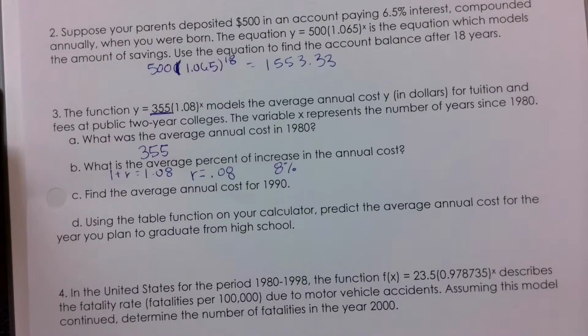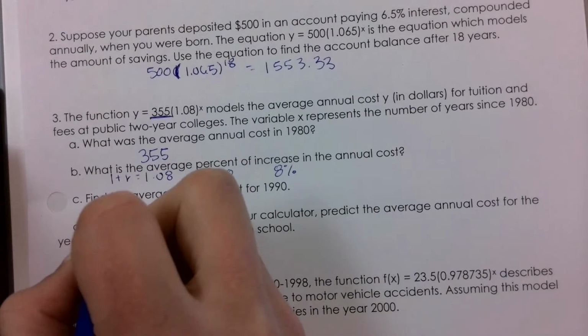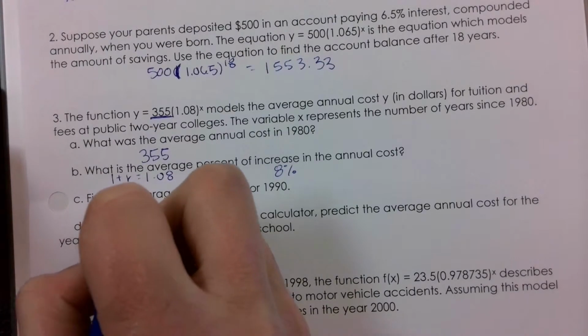Right, the next part there, it wants to find the average cost for 1990. So can we just plug in 1990 for x? Why not? We started in 1980, so how much time has passed? So what are we plugging in for x? 10, so do that.